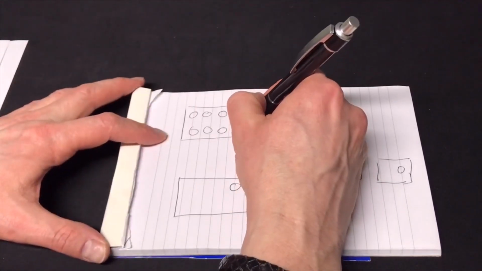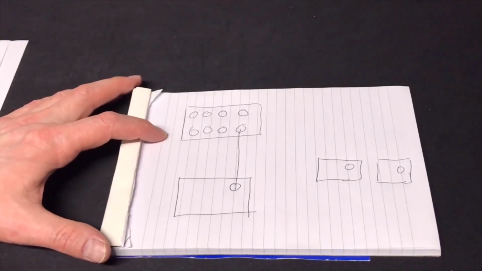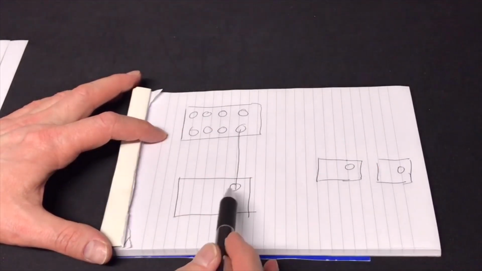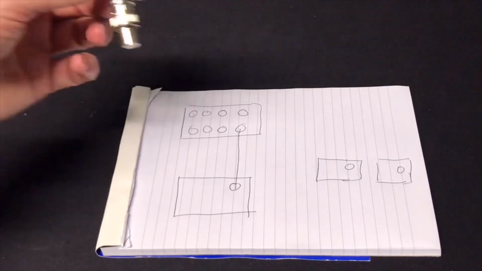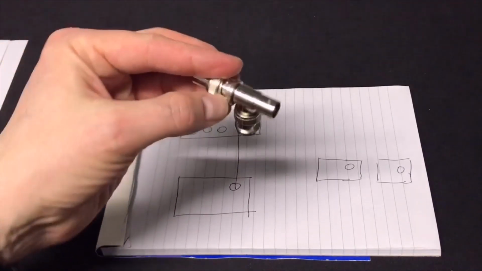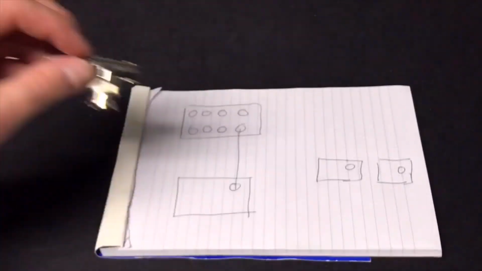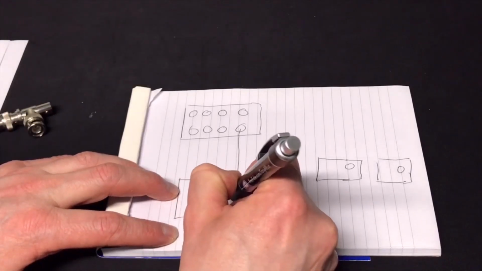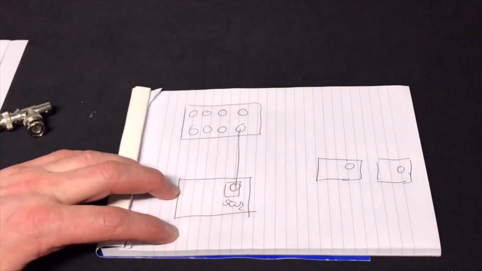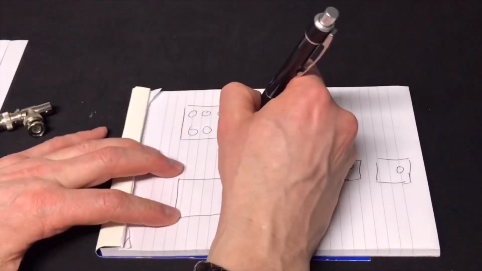So the Marconi, I will just connect like this. But this is 50 ohms, this is 1 megaohm. It doesn't connect well, so you need a terminator. You just put a T connector with 50 ohms on the other side. So I put a T here, put my 50 ohms here. 50 ohms parallel with 1 megaohm is still 50 ohms, so that is perfect.